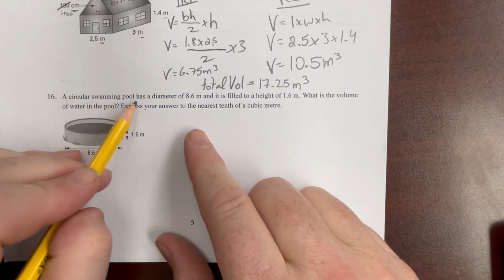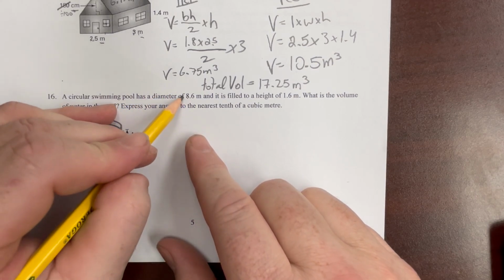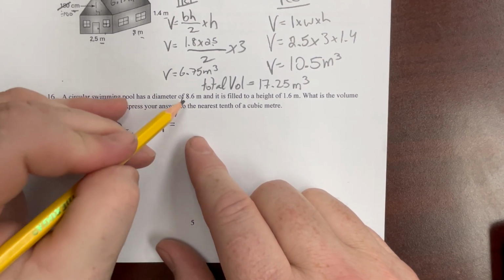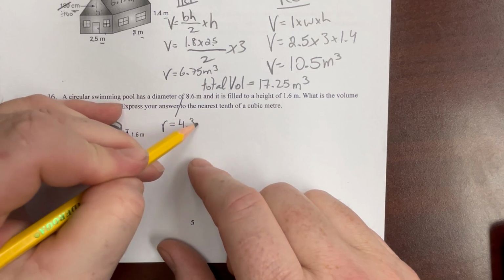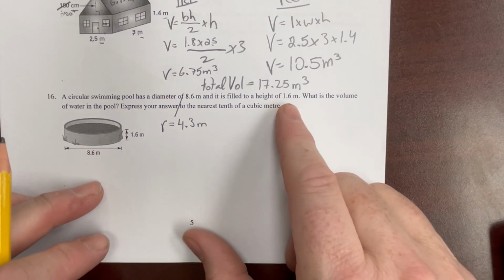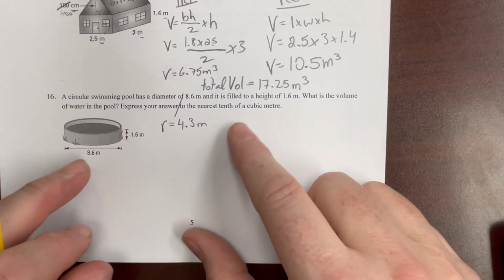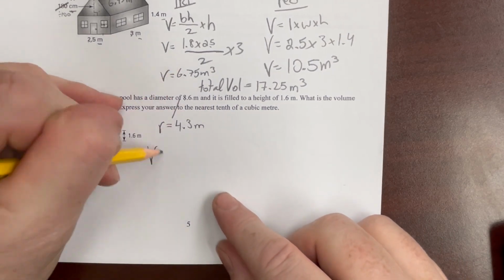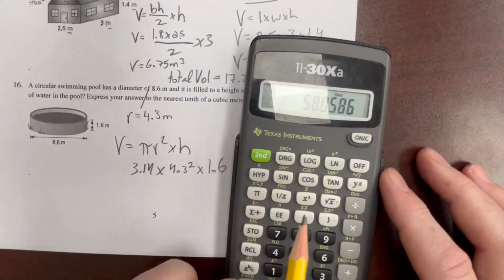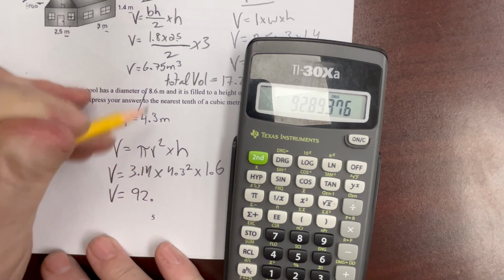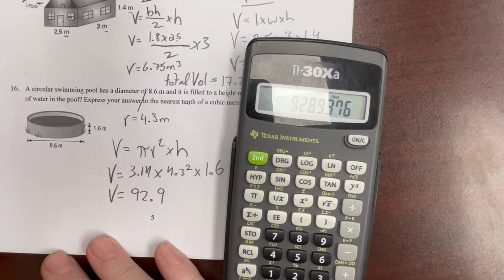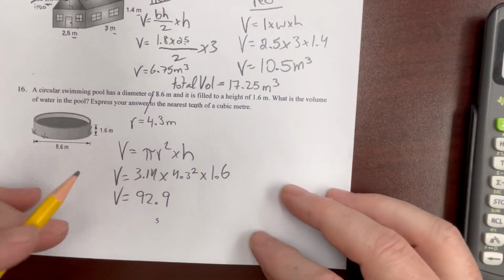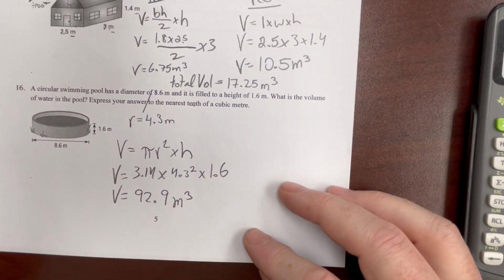Number 16. A circular swimming pool has a diameter. We need the radius. Half of that is 4.3. And it's filled to a height of 1.6 meters. What's the volume of the pool? Nearest tenth. 92.9 meters cubed.